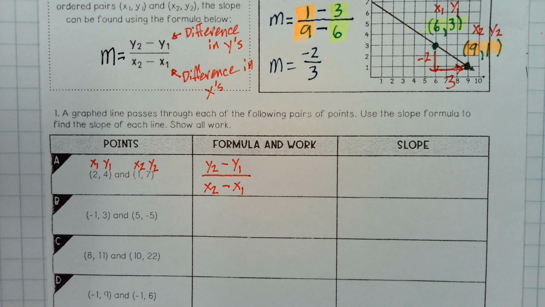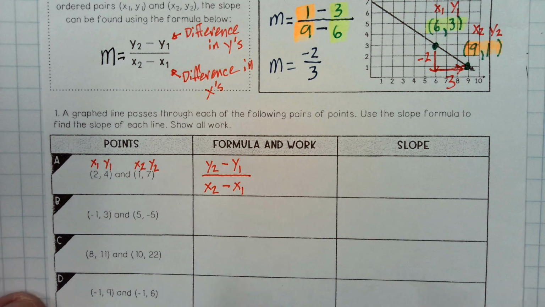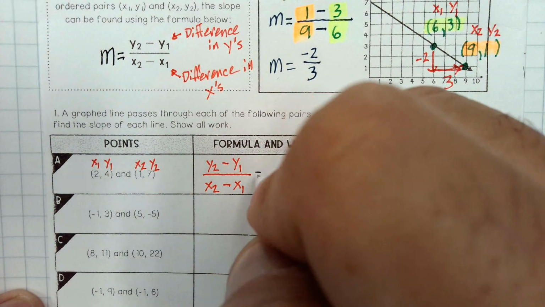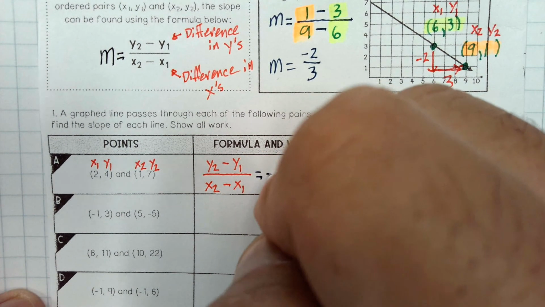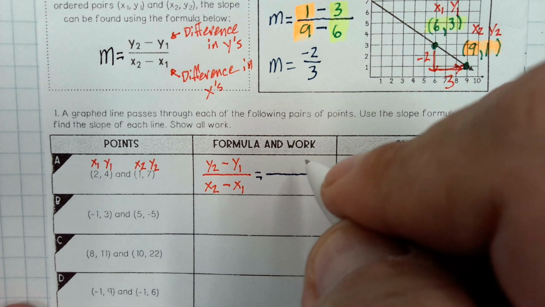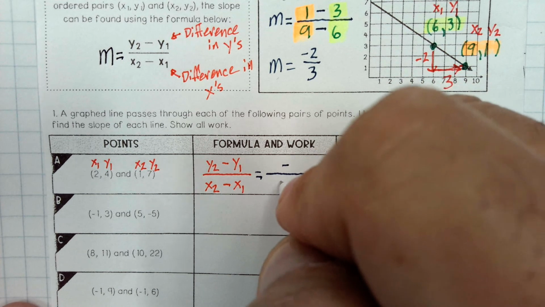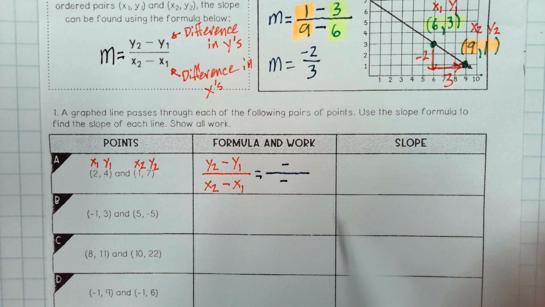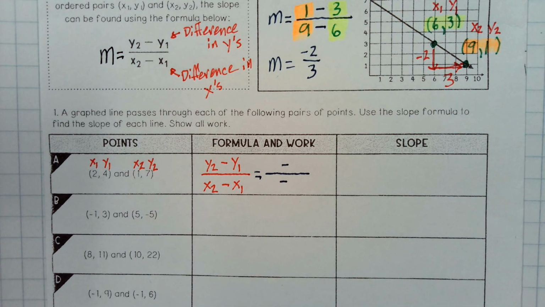Now, let's actually put in some numbers. So it always starts this way. And I kind of like that color coding method, so I'm going to continue with that.